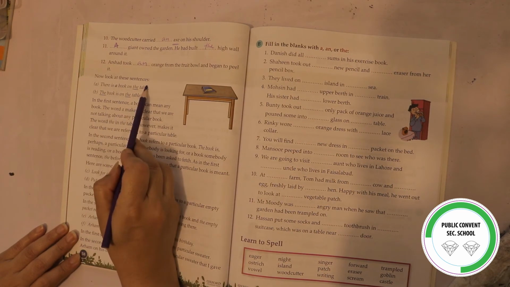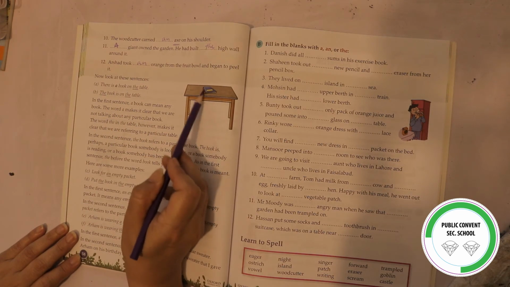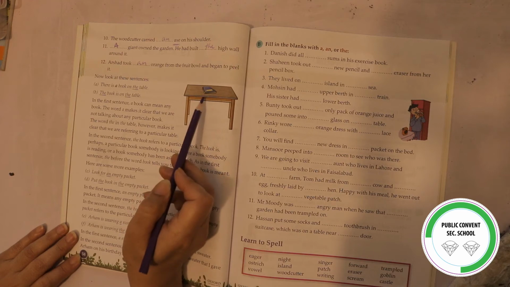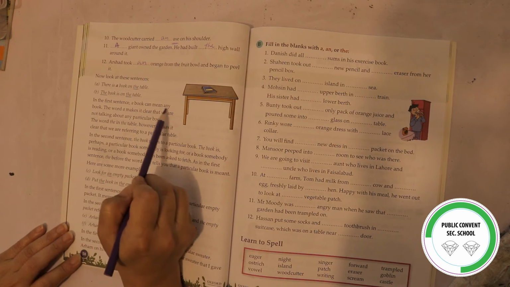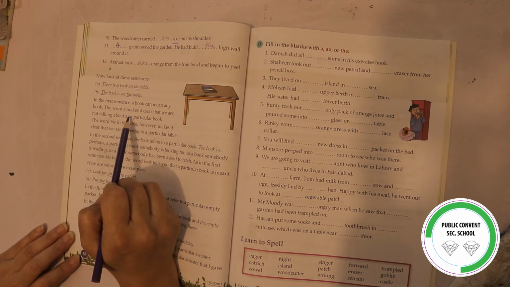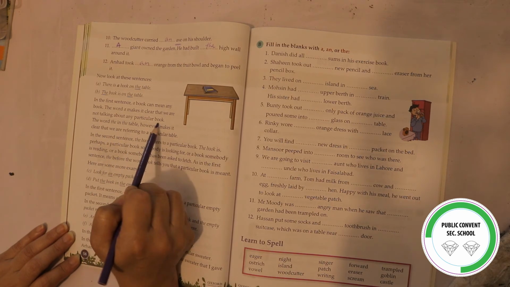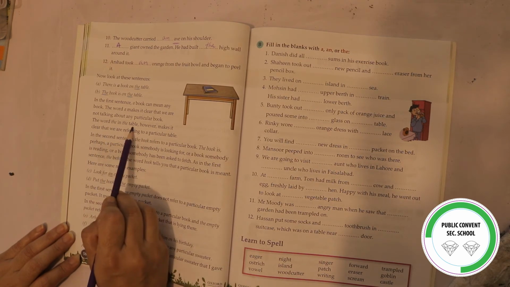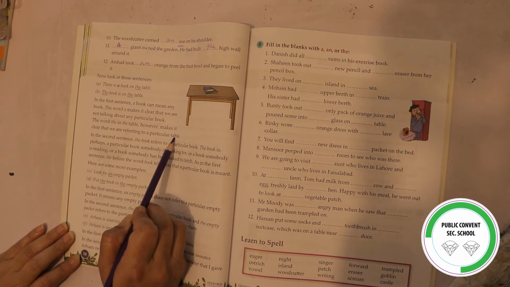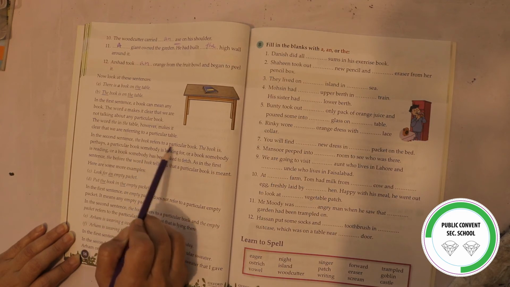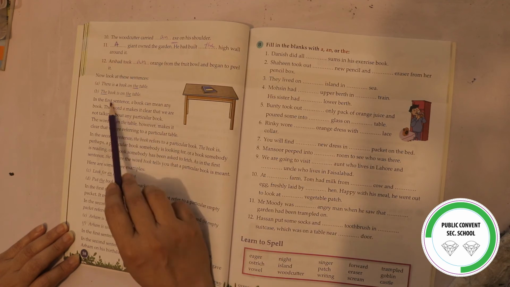Now look at these sentences. There is a book on the table. The book is on the table. In the first sentence, a book can mean any book. The word a makes it clear that we are not talking about any particular book. The word the in the table, however, makes it clear that we are referring to a particular table. In the second sentence, the book refers to a particular book.